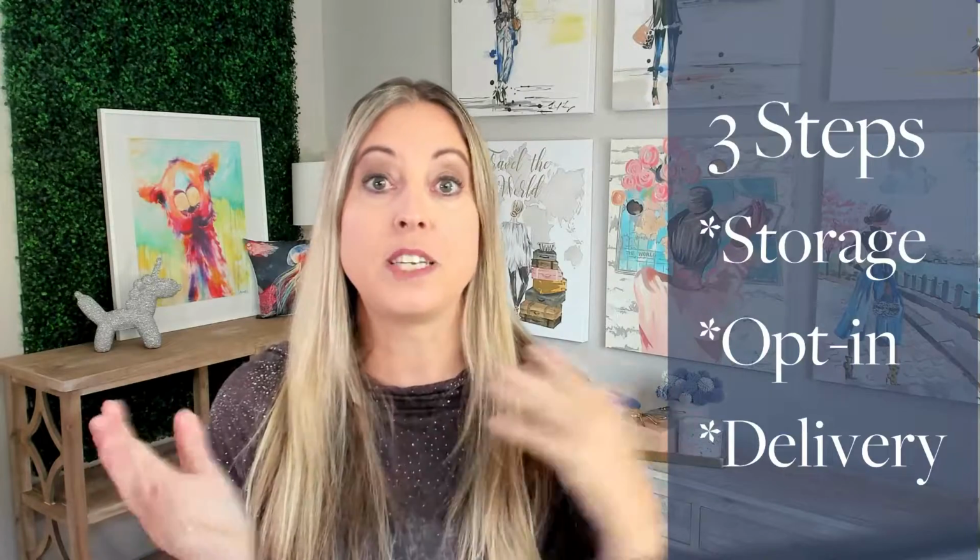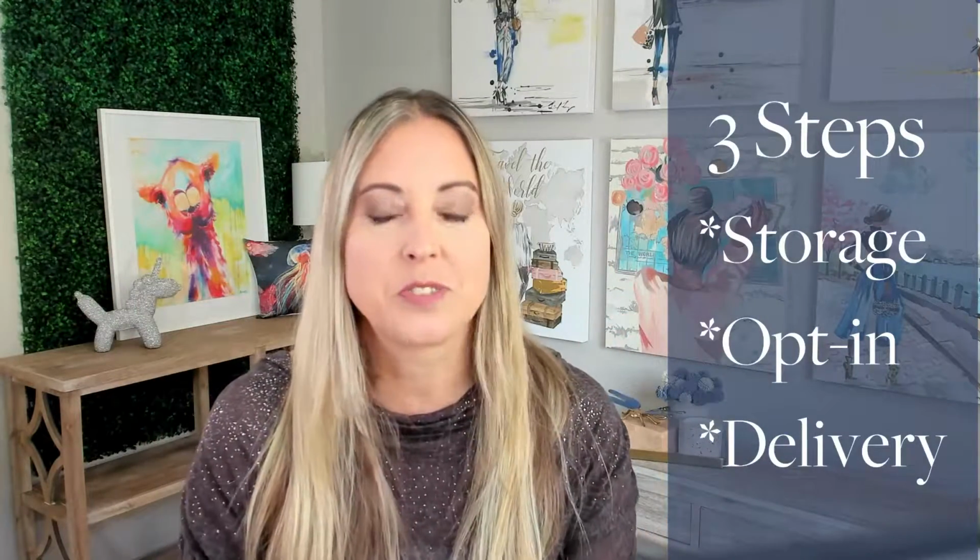So first step is storage. So where is your lead magnet going to live? Your lead magnet could be anything from a digital download like a PDF, or it could be a webinar or a mini course or a quiz. It has to live somewhere, right, in the big digital space out there. So we'll talk about some storage areas for you.